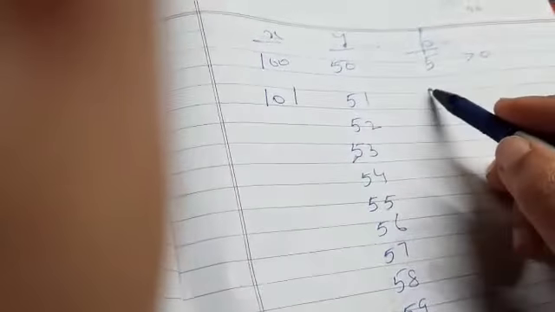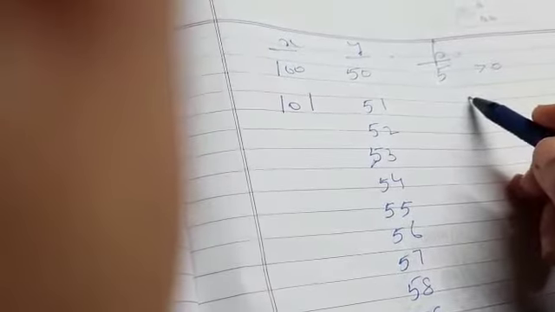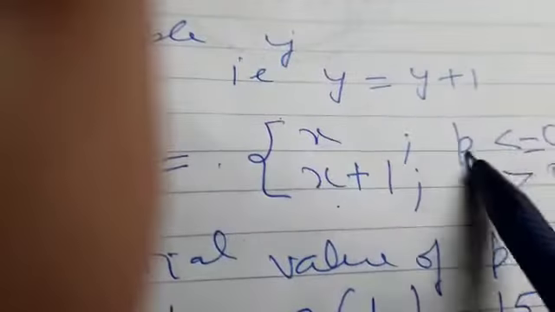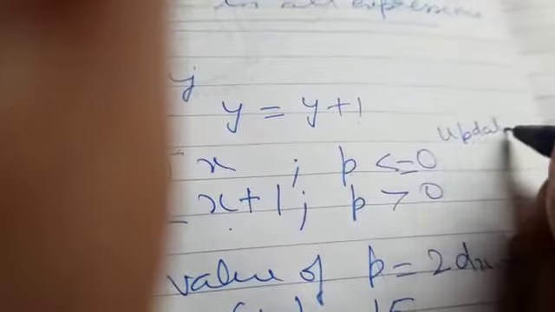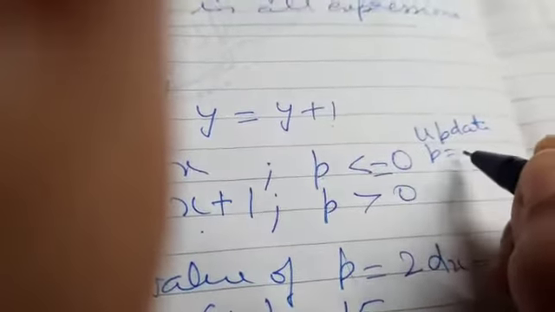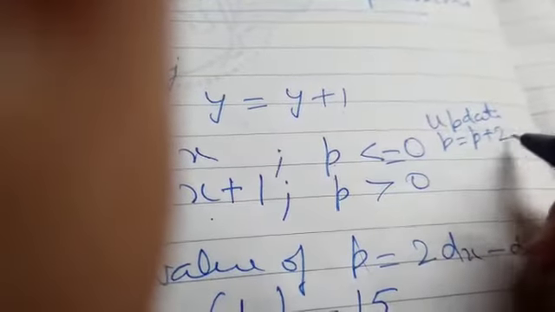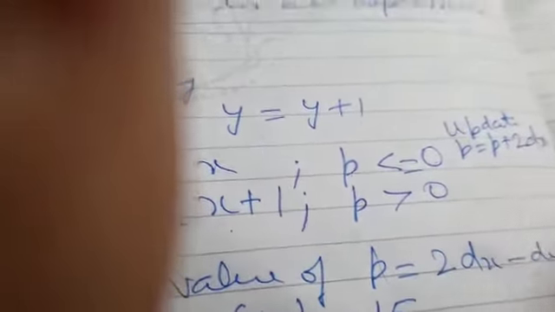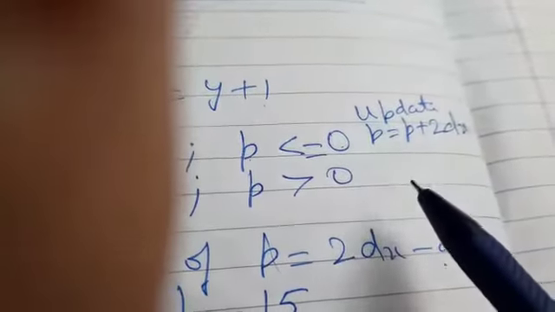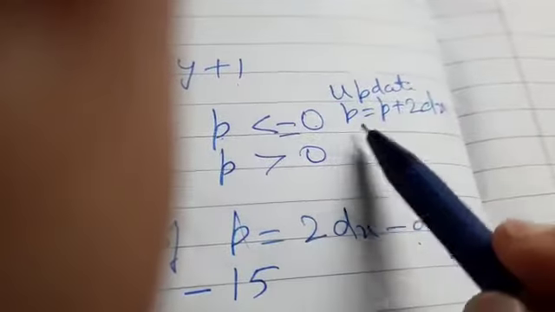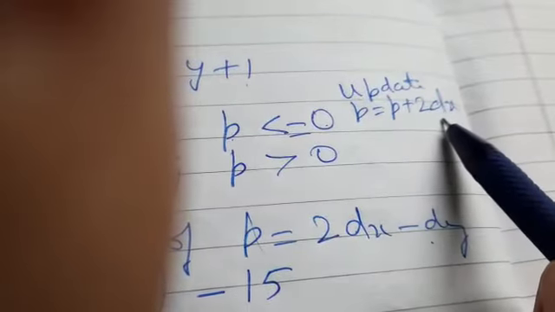Again, for every step you need to update p. Now how will you update p here? When p is less than or equal to 0, you will update p as p is equal to p plus 2 times dx. Again, note this: for m less than or equal to 1, you wrote this expression as p is equal to p plus 2 times dy.